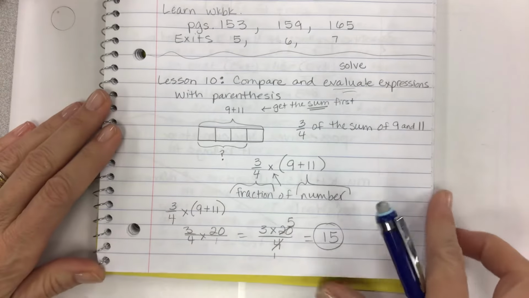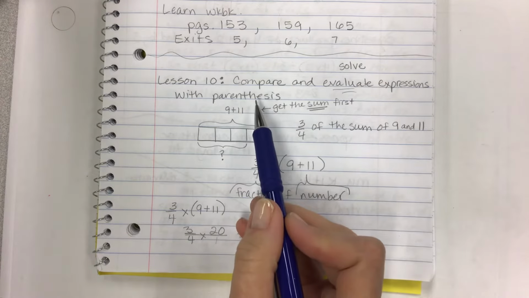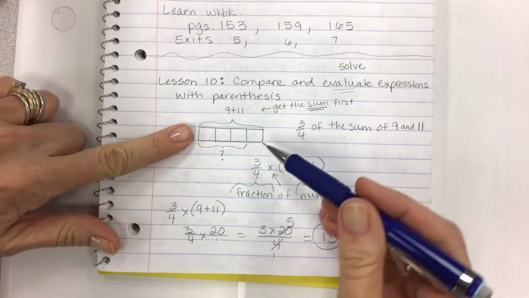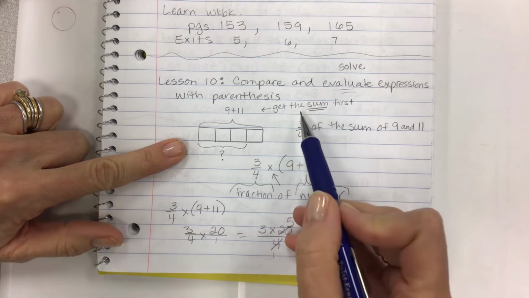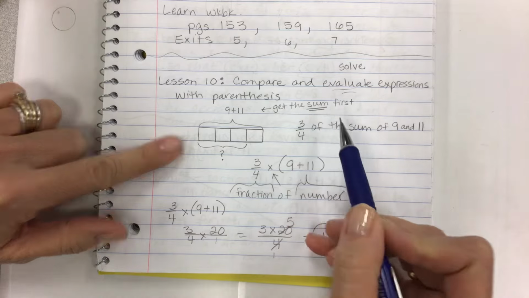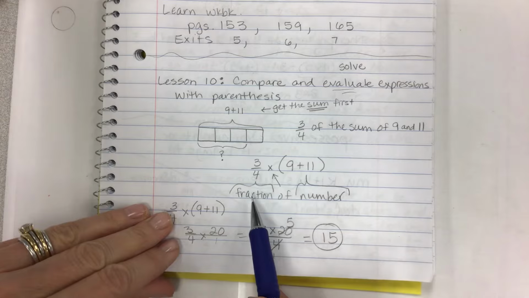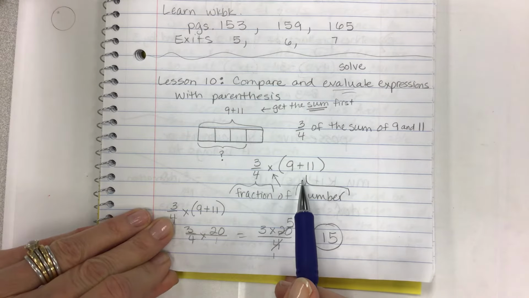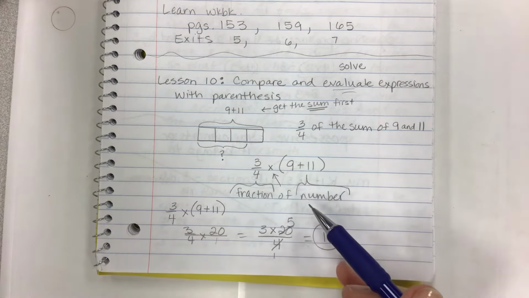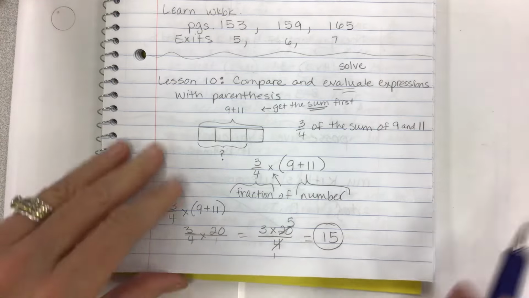This is lesson 10 with the objective: compare and evaluate or solve expressions with parentheses. This is what I was just talking about, 3/4 of the sum of 9 and 11. You first have to get the sum, then you can take 3/4 of that. This is what we were working on for a couple days, fraction of a number. You can get the number because 9 plus 11 is 20. So when you get that, you have 3/4 times 20. Solve away, and then you get 15.